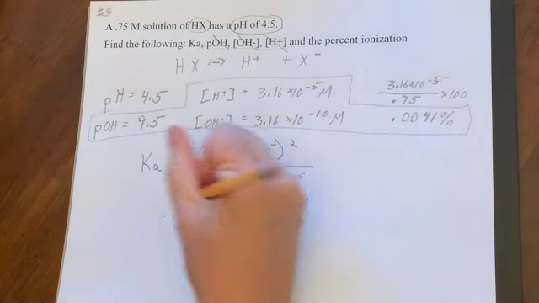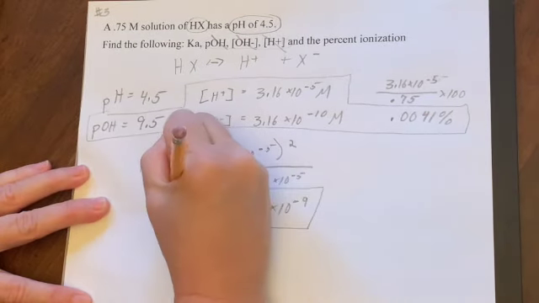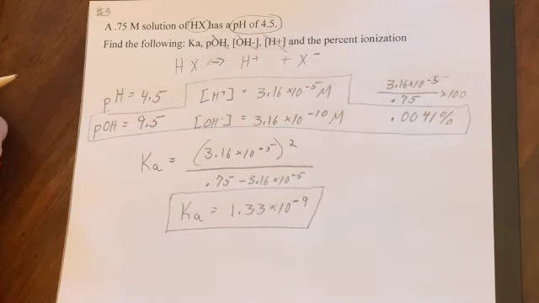This is a very weak acid. All right, we're going to be doing a lot of practice with this. Hopefully you're getting the hang of using your calculator and being able to find all of this information about our acids.